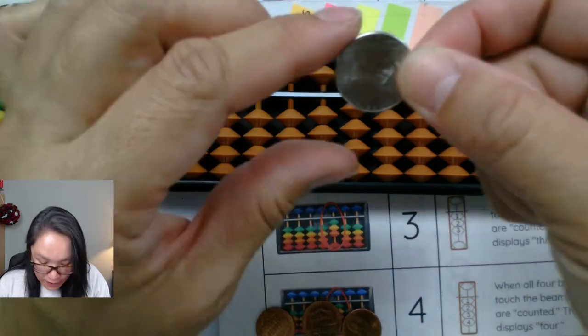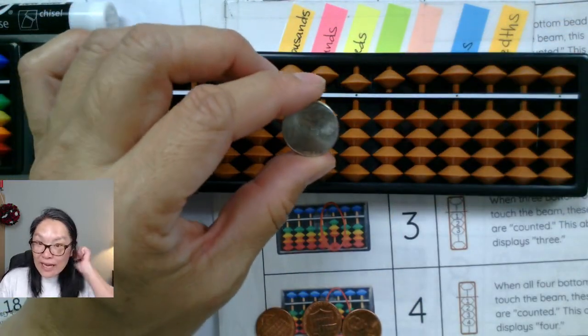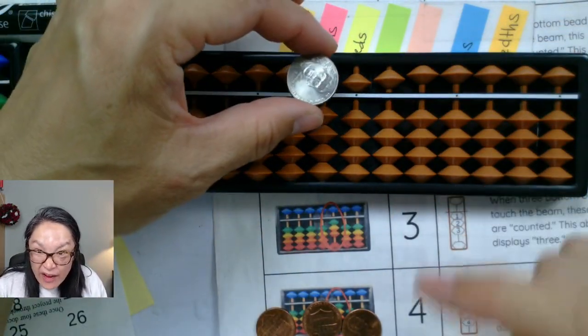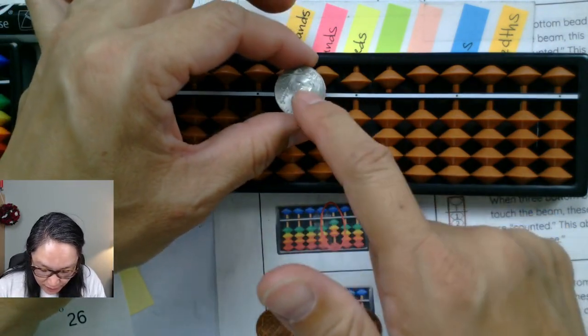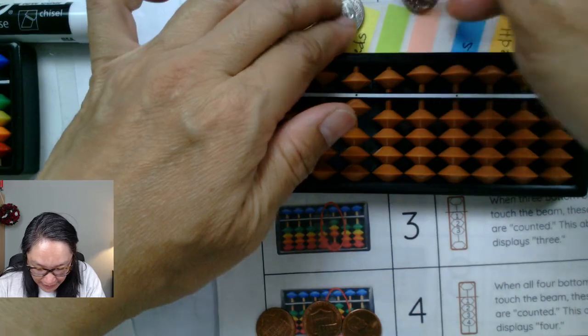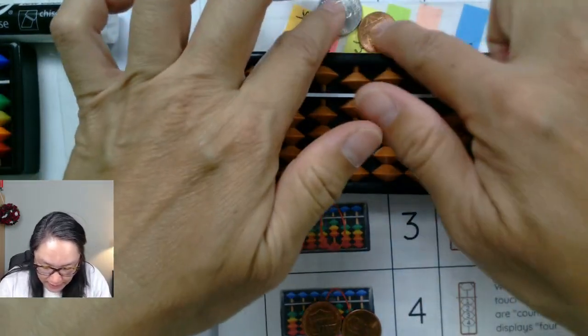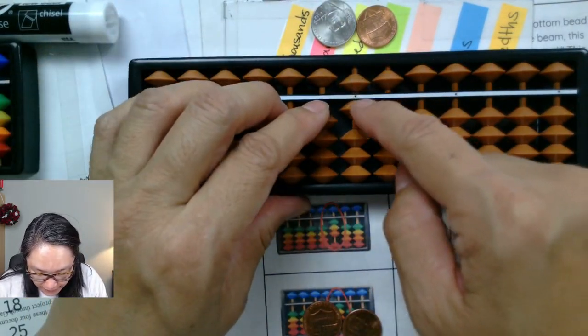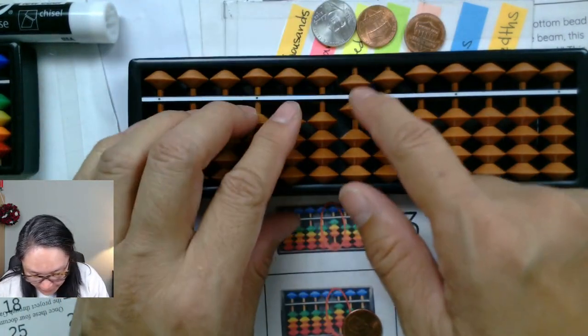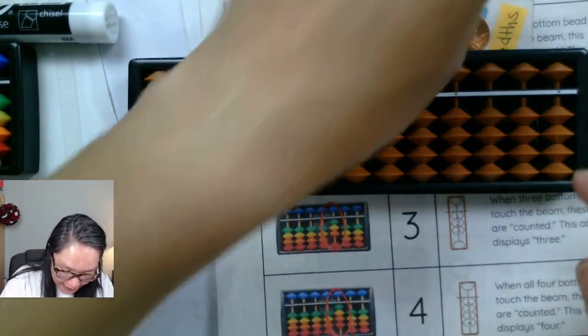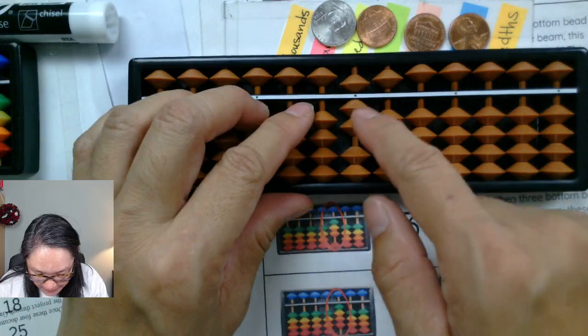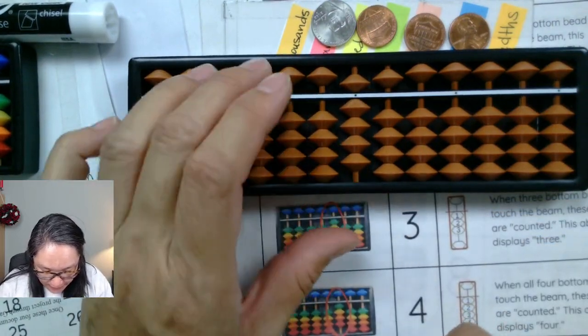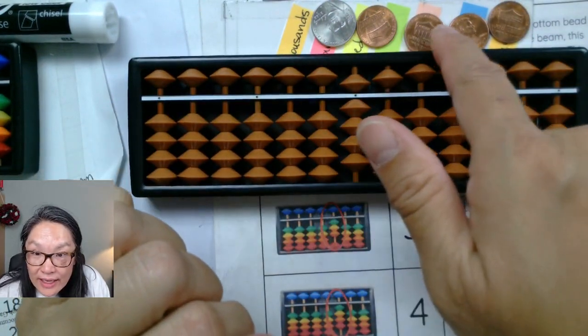So this is 5. When we look, we have 5 on the abacus. Does that make sense? So we have 5 and 5. 5 is worth 5. And then we have 6. I'm going to add 6. That is 6. 5, 6. I have 7. 5, 6, 7. And then I have 8. 5, 6, 7, 8. And then 9. 5, 6, 7, 8, 9.